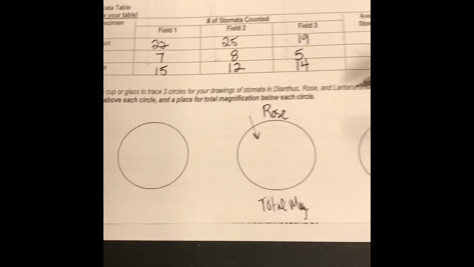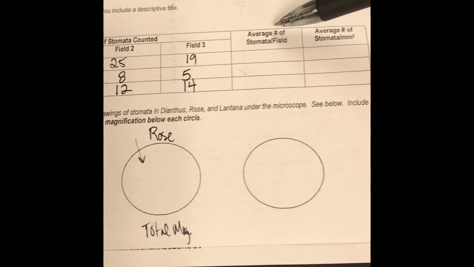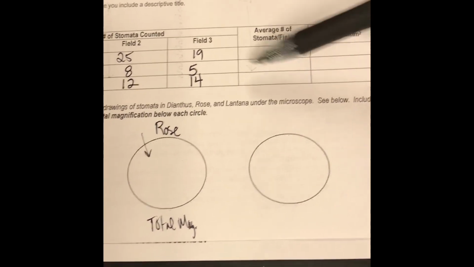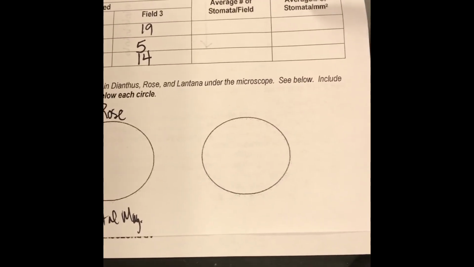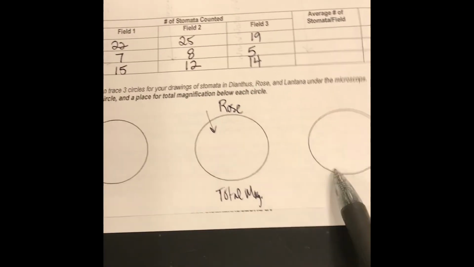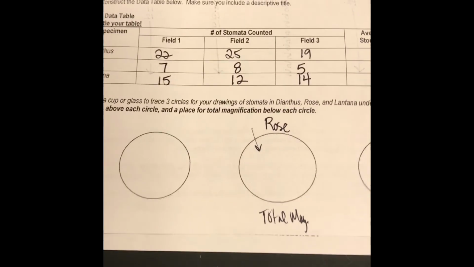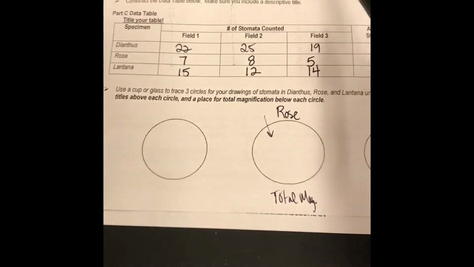So what you need to do now, okay, you're going to take all 3 of these. You need to calculate the average number in all 3 fields, and then use the lab data sheet, the directions, and calculate the average number per millimeter squared. And then in your lab book, you're going to have a picture for each of the 3 leaves. Don't forget your title and your total magnification below that.